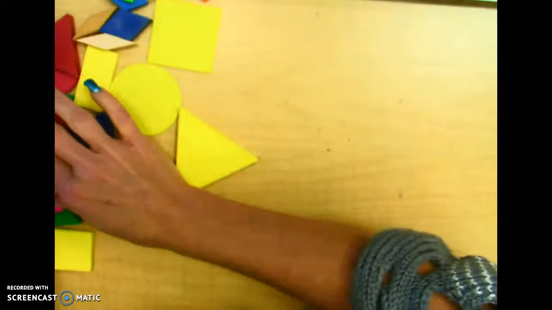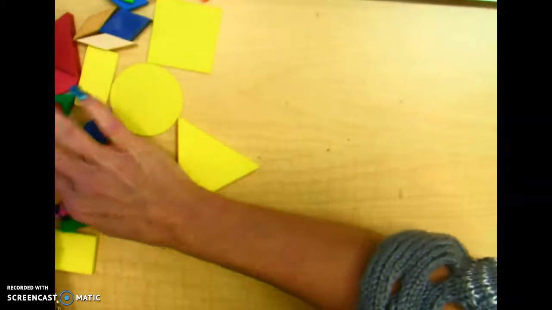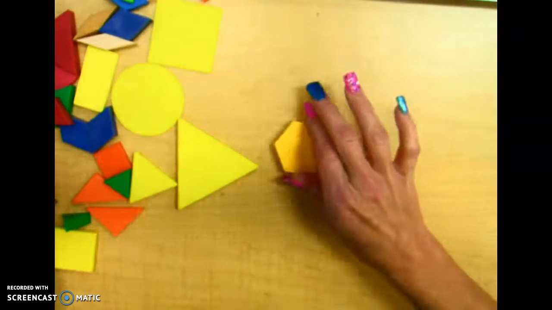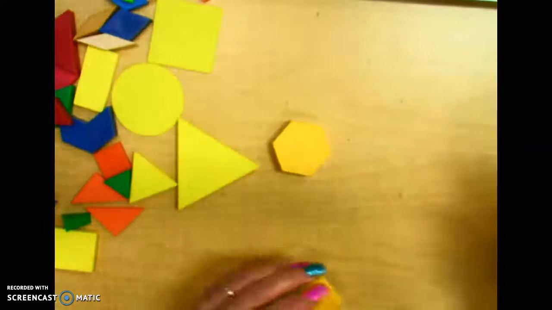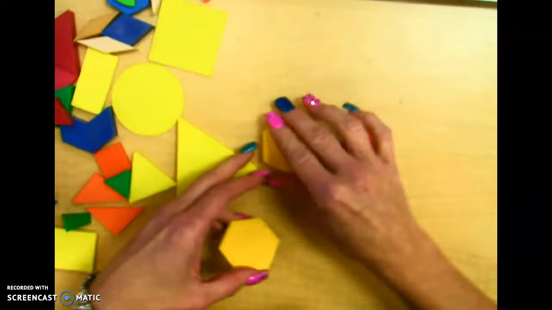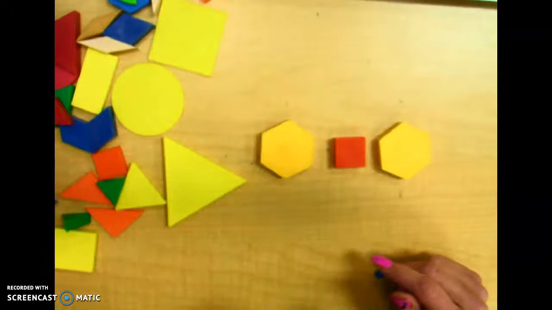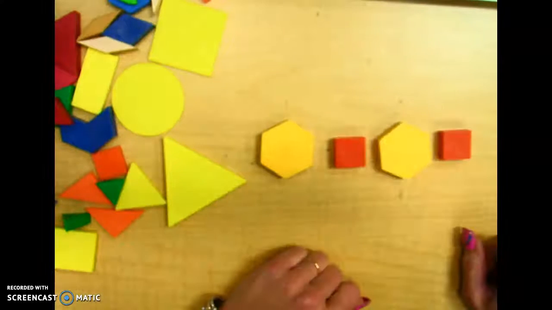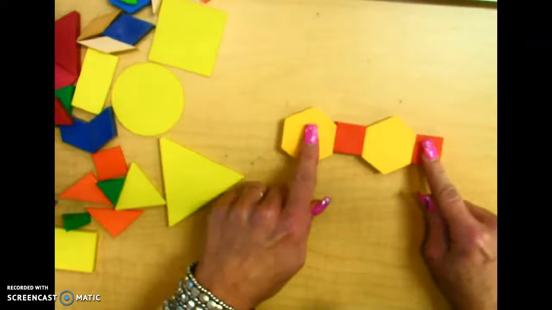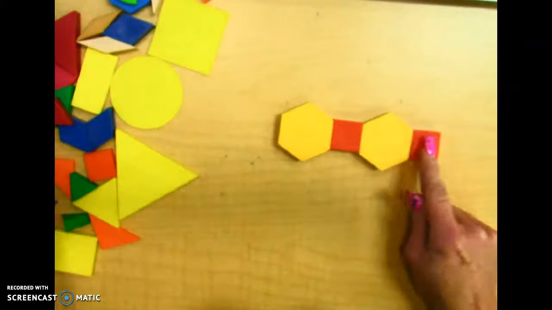Did you try to make any patterns with your shapes? How about hexagon, square, hexagon, square. I'm making an ABAB pattern.